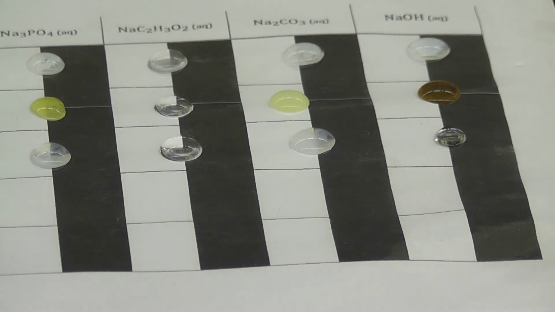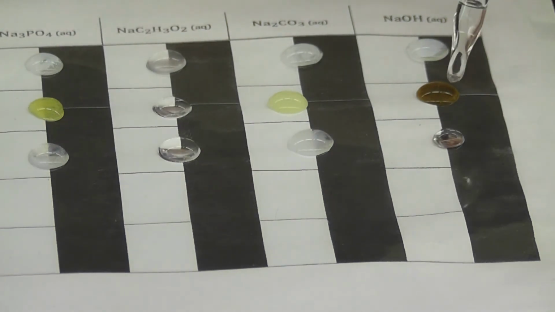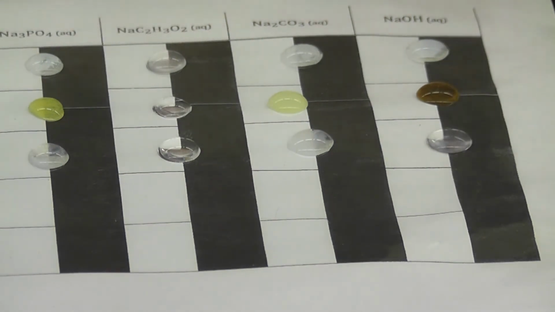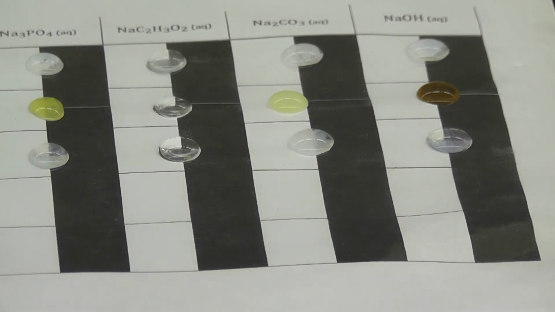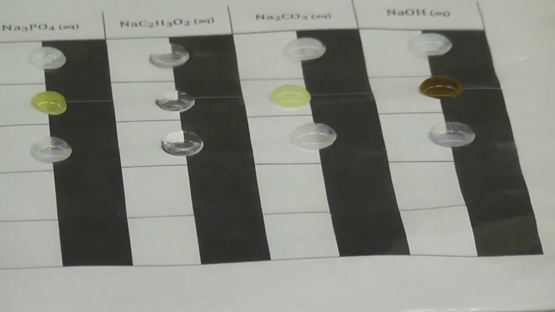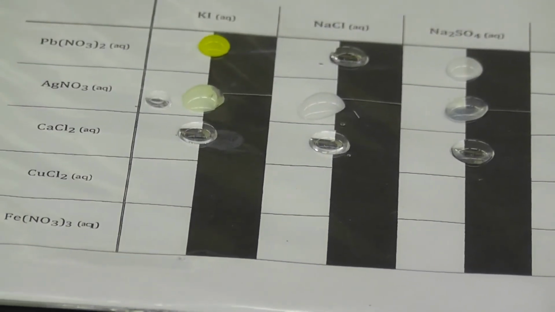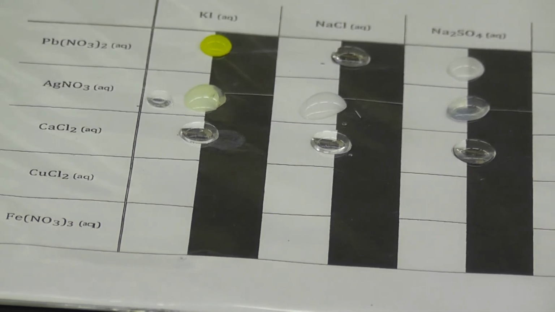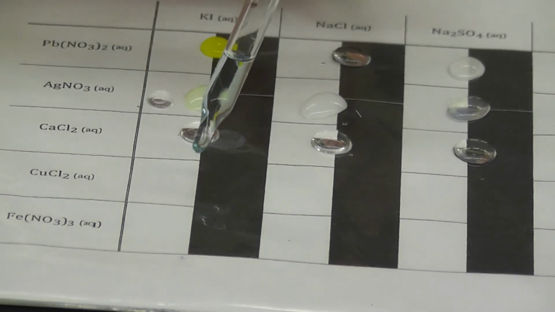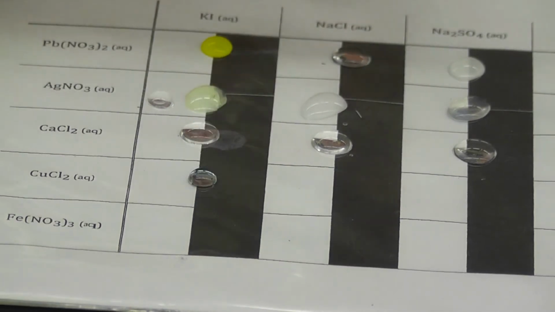Okay. And lastly, we're adding the sodium hydroxide to the calcium chloride. 1 drop of sodium hydroxide. There we go. Okay, so this next line is the copper 2 chloride. So I'm just going to do the same thing, go through and put 1 drop on each one in the middle. 1.